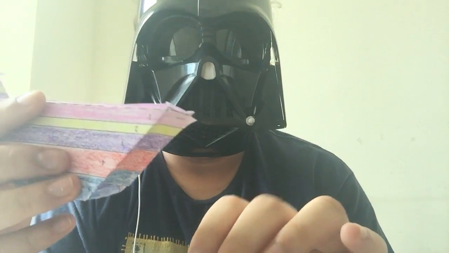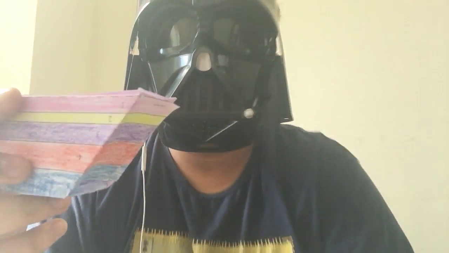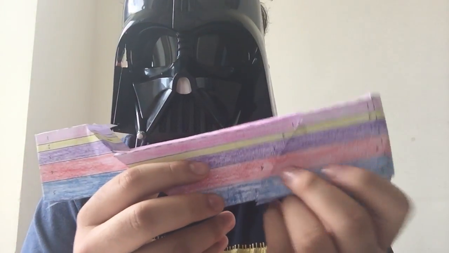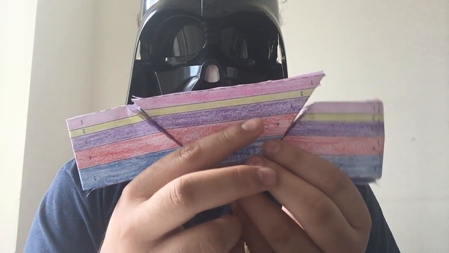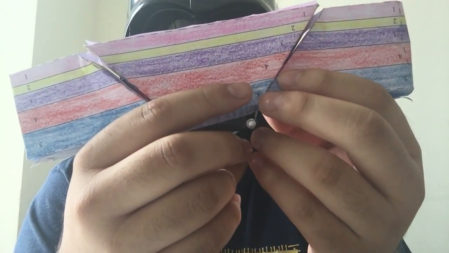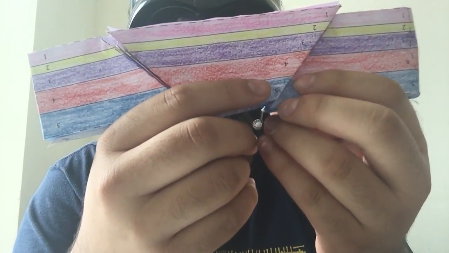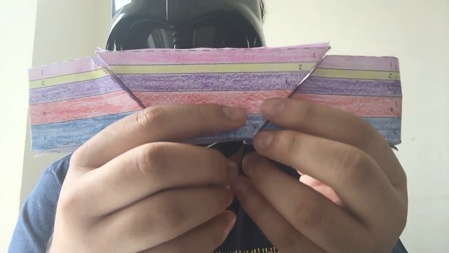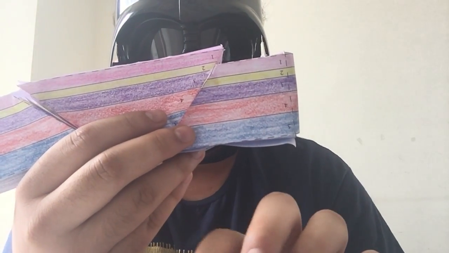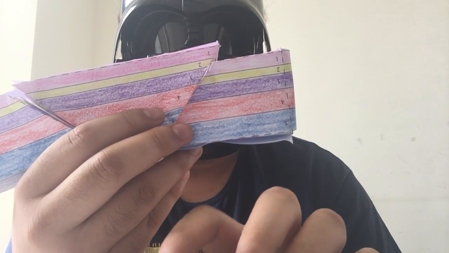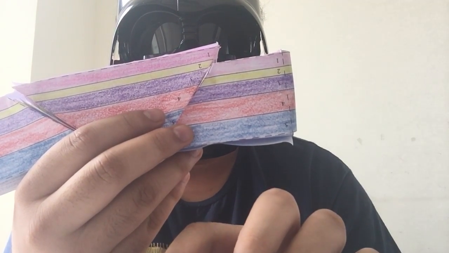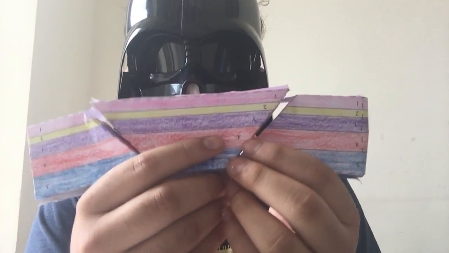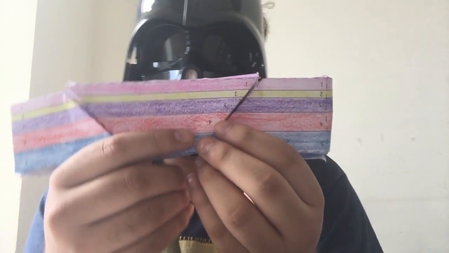And I need to explain the reverse fault. In the reverse fault, which is the exact opposite, the block above the fault, the hanging wall, moves up relative to the block below the fault, which is the footwall. So it will be something like this, with the hanging wall moving upward and causing pressure.